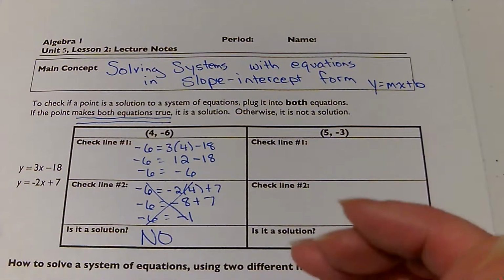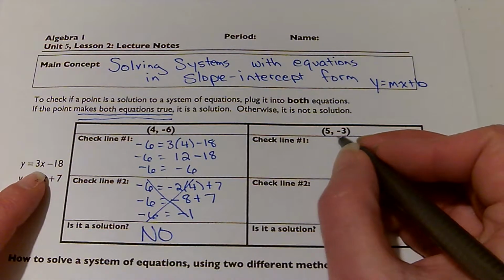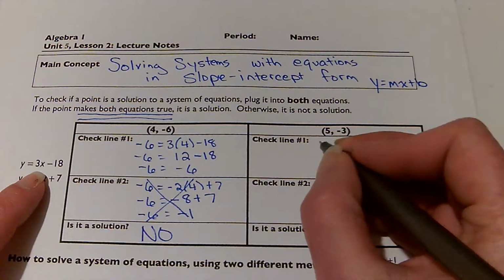So notice when they give you two lines, we have to check both of them. So we're going to use the same point. We're going to check line 1.